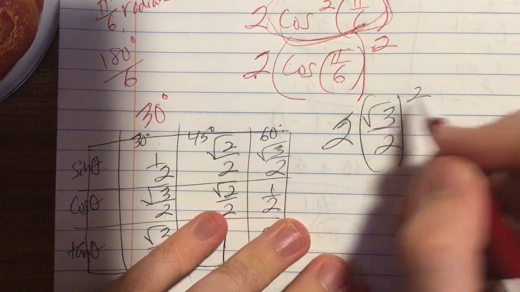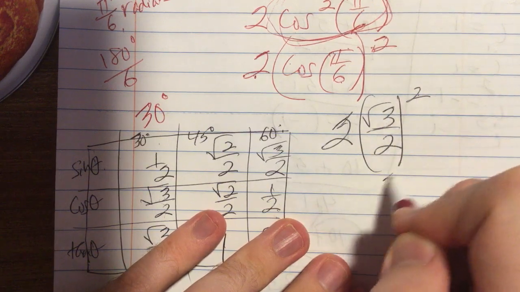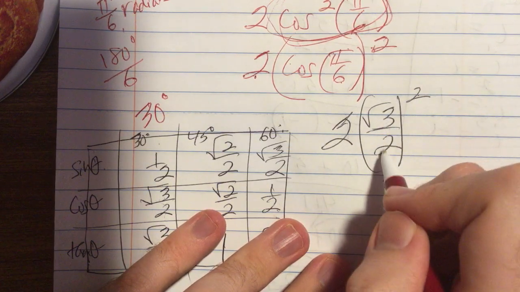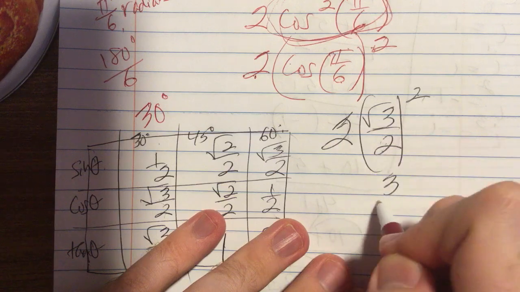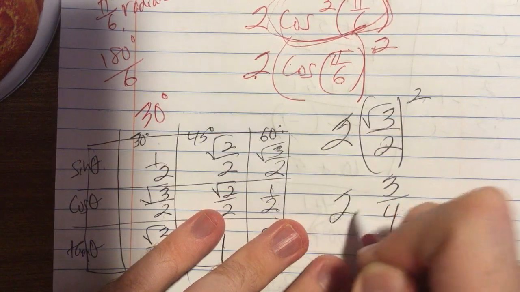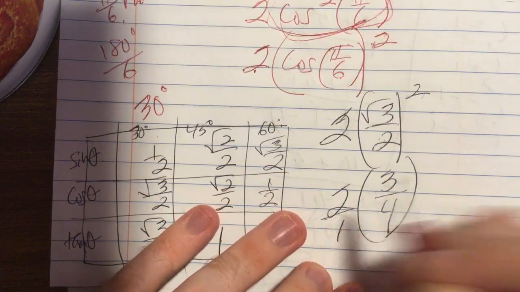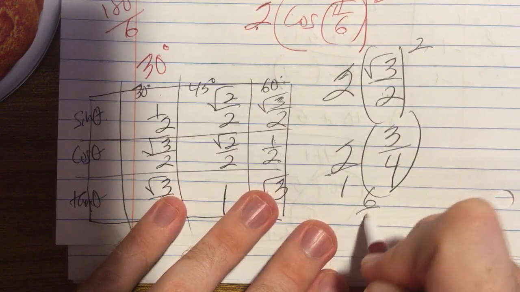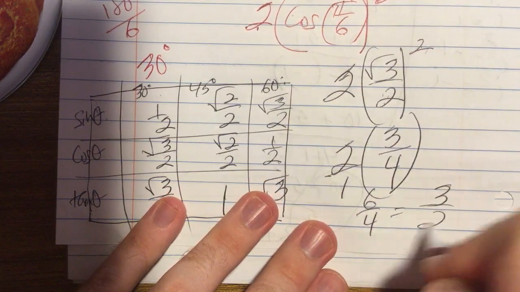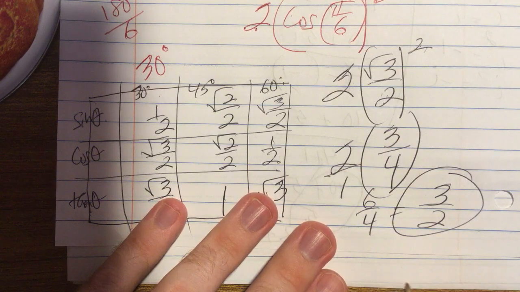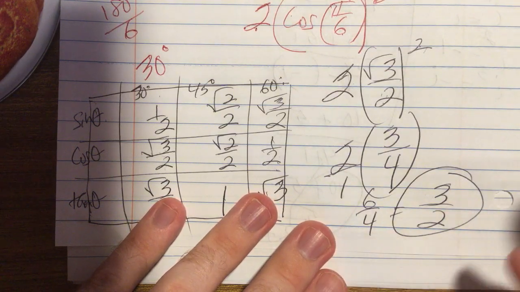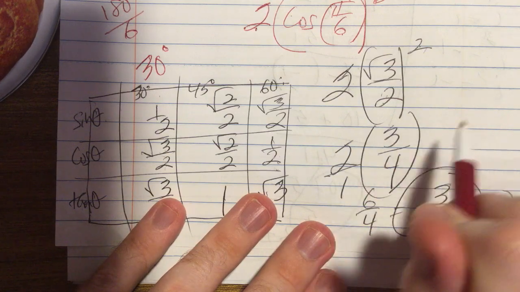So the square root of 3 squared would just be a 3. And the denominator also has to be squared, so 2 squared would be 4. So this is going to be 2 times 3/4. 2 over 1 times 3/4, which is 6/4. We could reduce that to be 3/2. That's the value. You might want to put 1.5, that's okay too. Or 1.5 as a mixed number, but you should be getting that ratio.